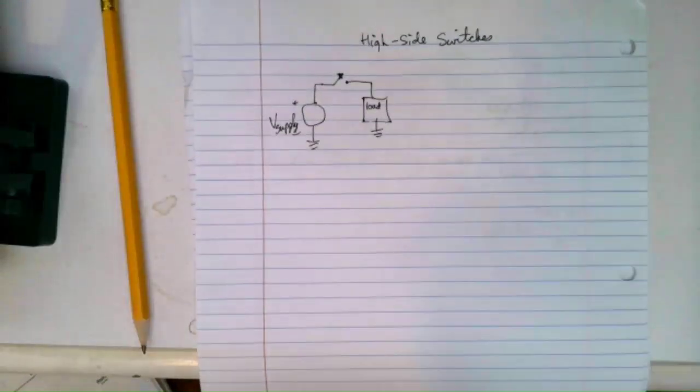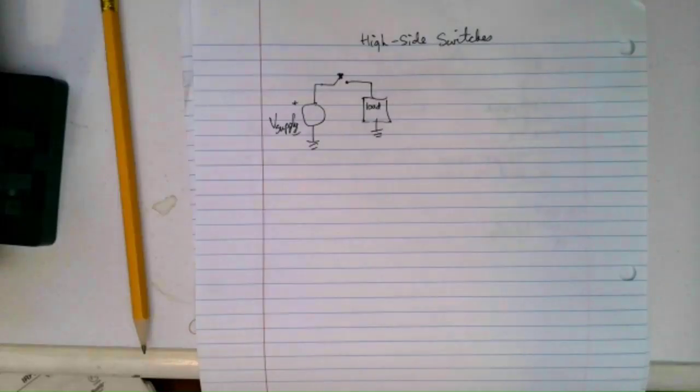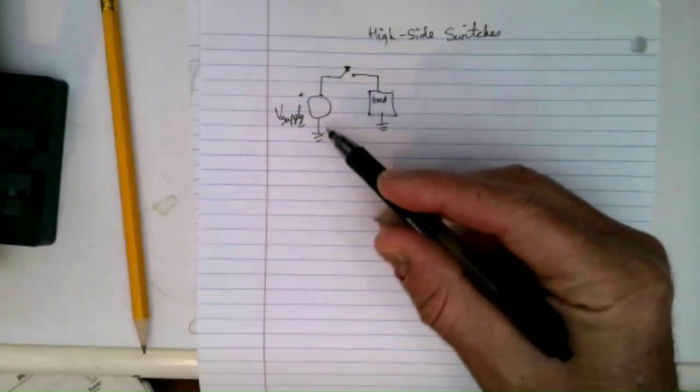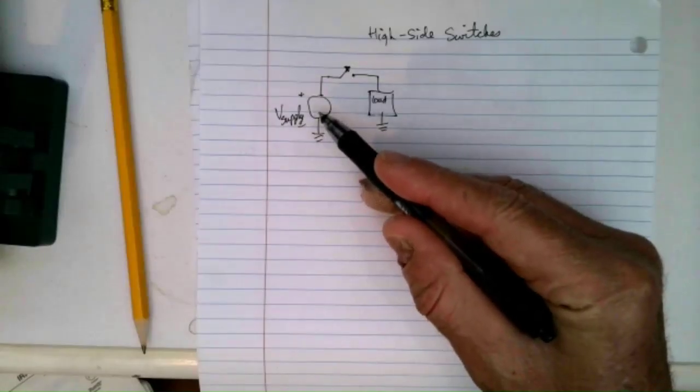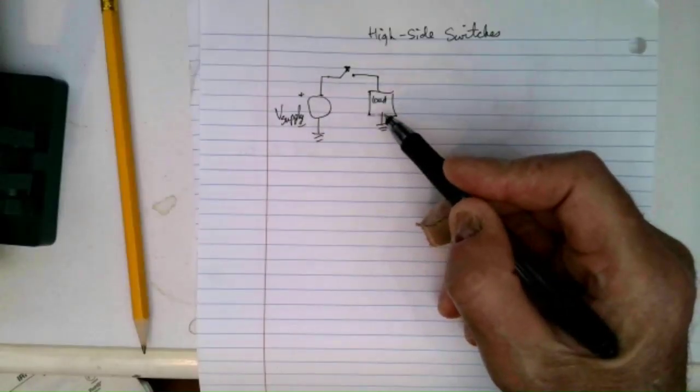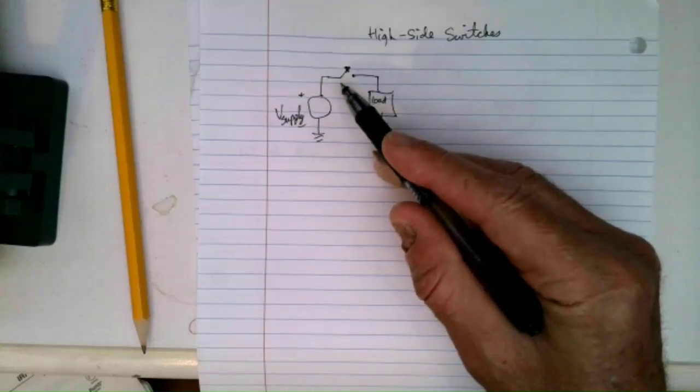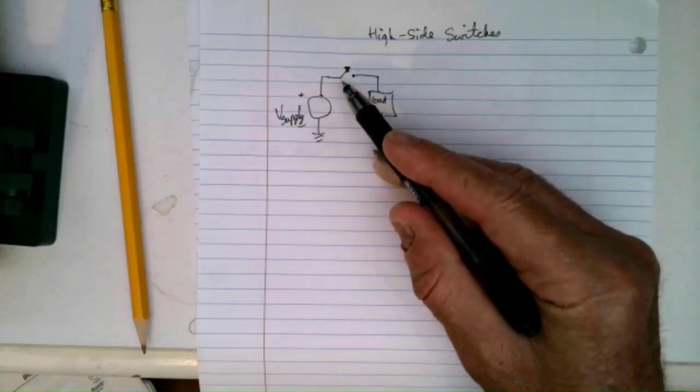Hello, everyone. Let's talk about high side switches. I guess first of all, we should talk about what we mean by high side switch. Suppose we have a DC power supply here and a load, and we wish to turn the load on and off with the switch.